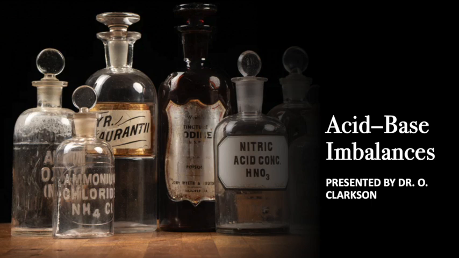If you're alkalotic, that means you have increased bicarb, and then you're going to have decreased carbonic acid as a consequence. So that's what creates that alkalotic state. You have a reduction in your carbonic acid levels.